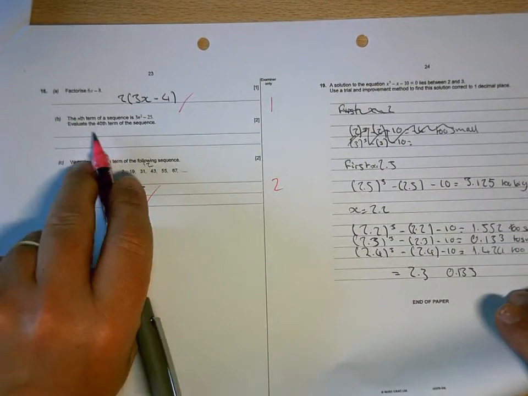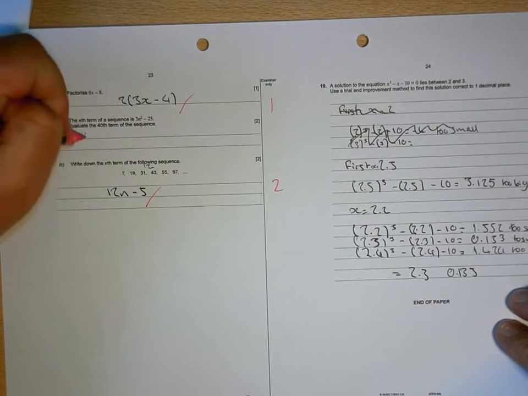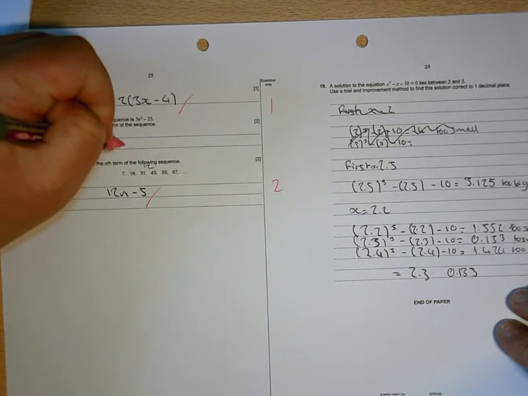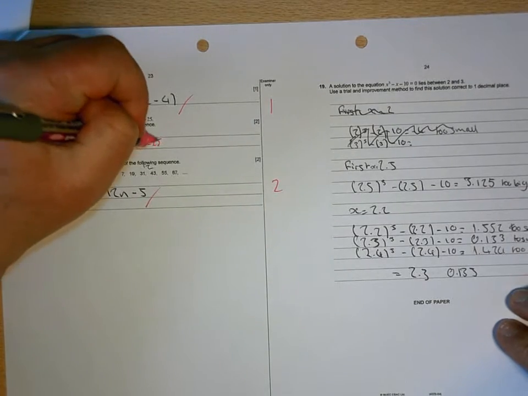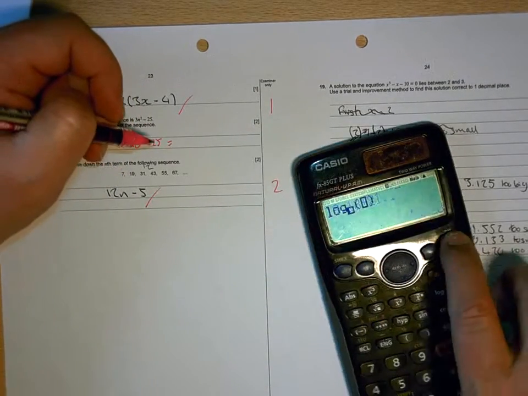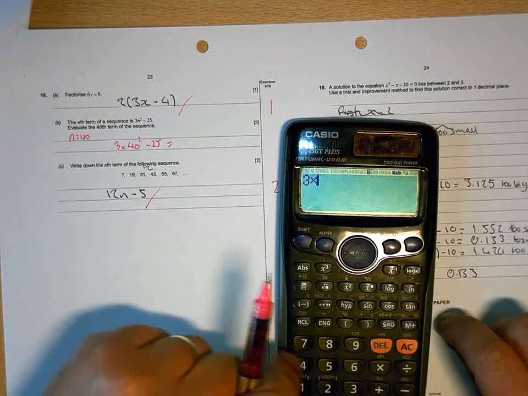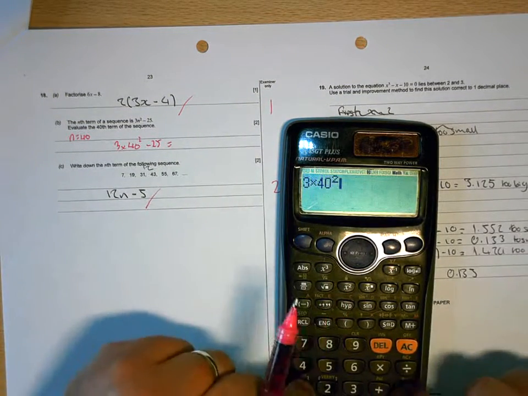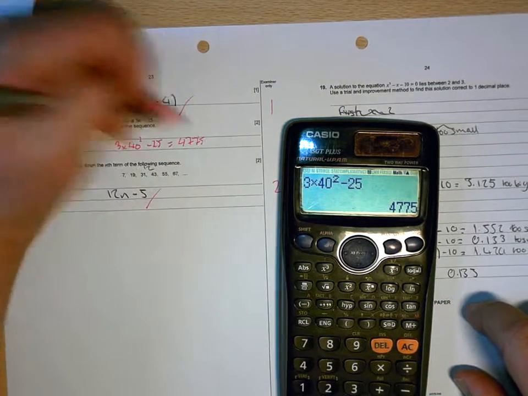For this one, we want to find the 40th term, so n has to be 40. So you're going to do 3 lots of 40 squared, take away 25, which on your calculator, you can type in exactly as we see there. So 3 lots of 40 squared, take away 25, 4, 7, 7, 5.